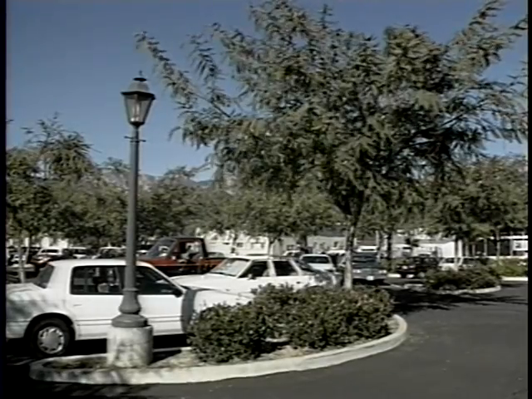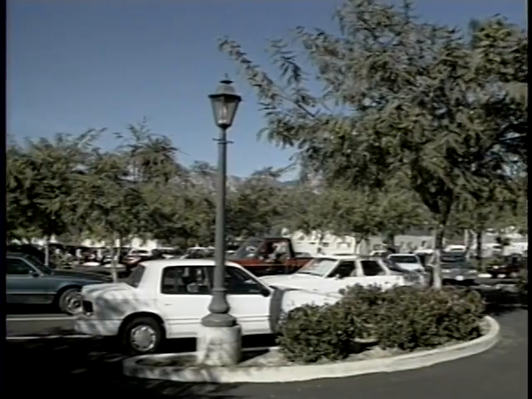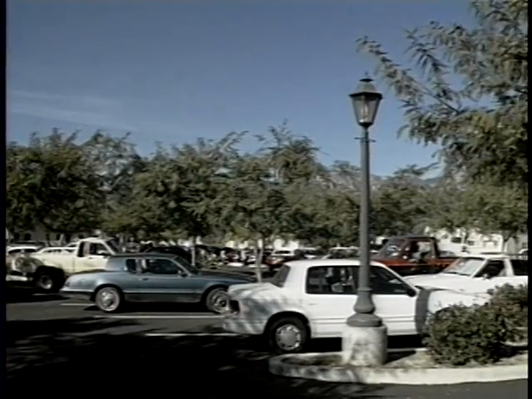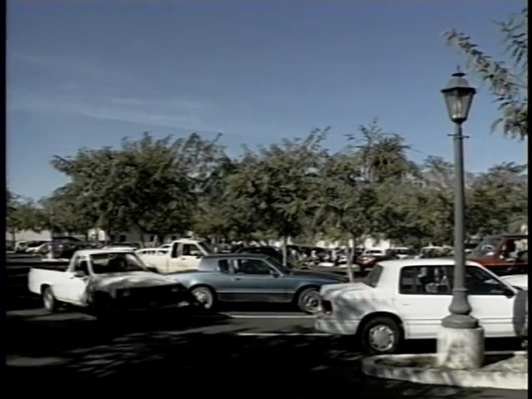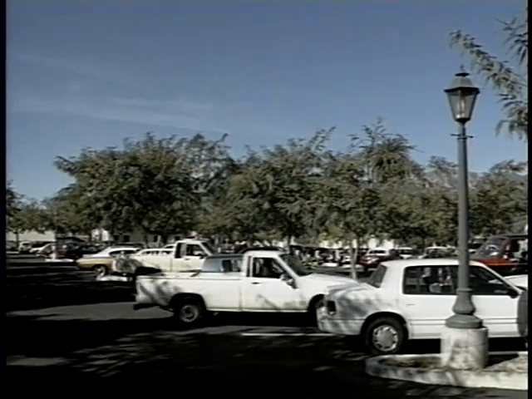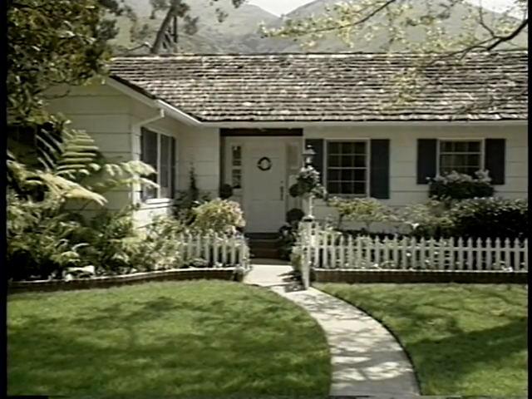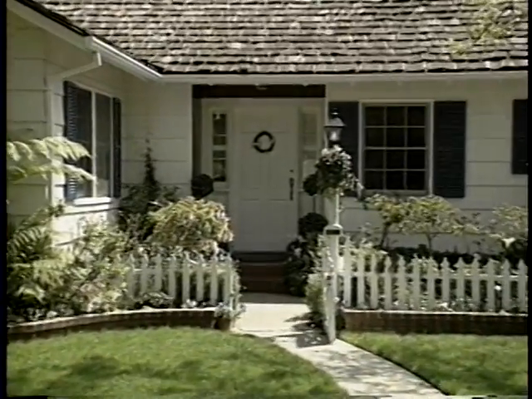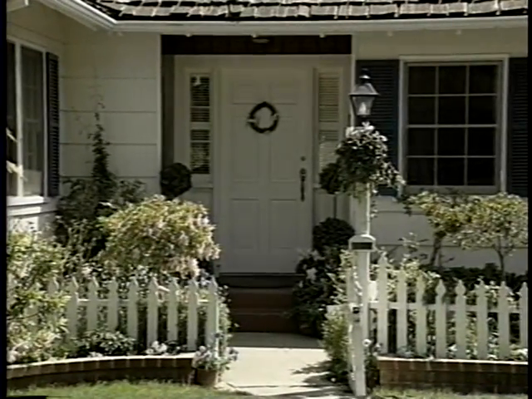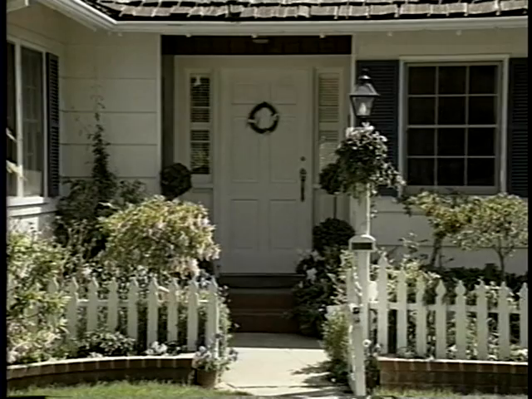We must also be sure that the plants we select do not interfere with visibility, foot or automobile traffic, nor create any other potentially dangerous situation. Notice the openness of this attractive entryway. Its overall design and plant selection discourage burglary.